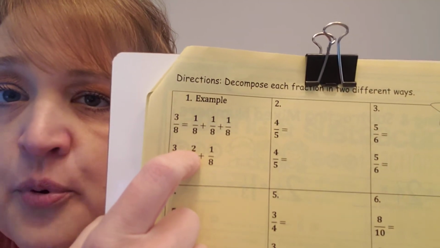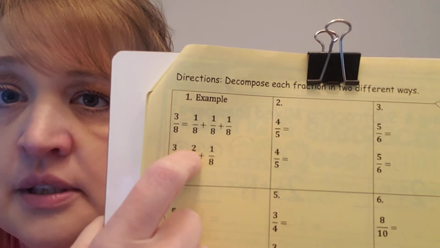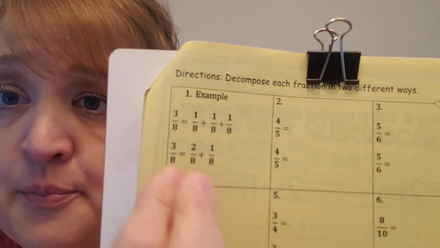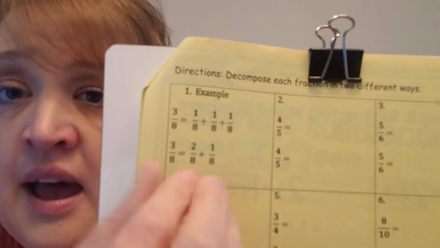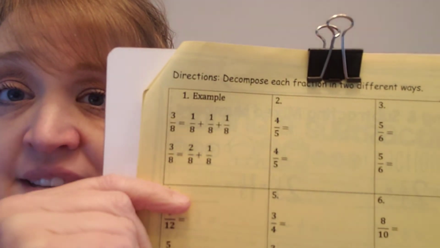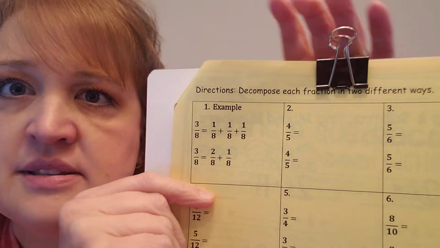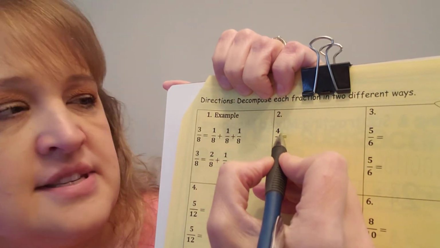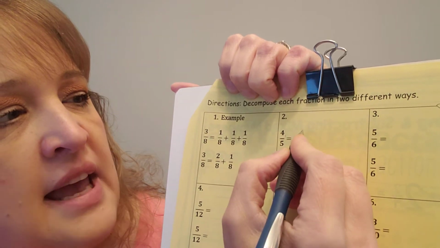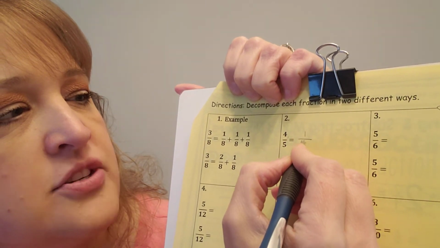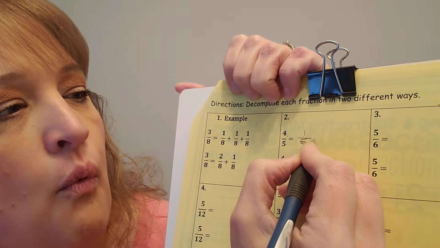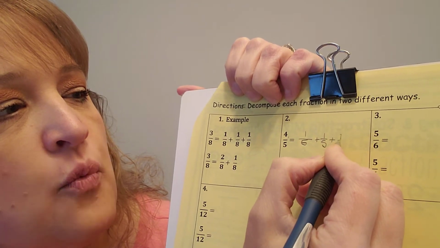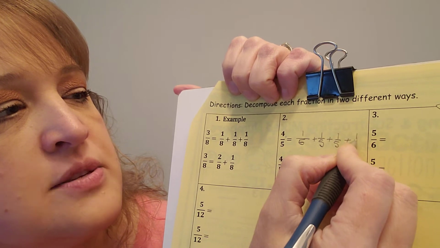So let's go over and look at 4/5. How could we break up the 4 into smaller groups, decompose it? Okay, I'm going to give you a few ideas and you choose the one that makes sense to you or that you like. So I could take this 4/5 and I could break it up into 1/5 plus 1/5 plus 1/5 plus 1/5.